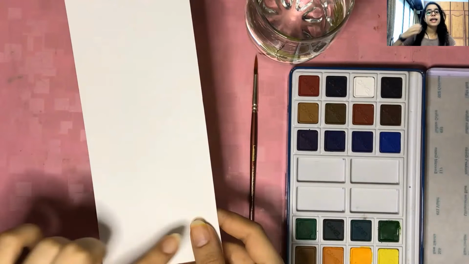But as I said, in case you don't have the exact size of sheet ready with you, what you can do is just take an A5 size sheet. Sorry, and then you can just get started with the activity, and once you're done, you just cut it out and make a bookmark out of it.